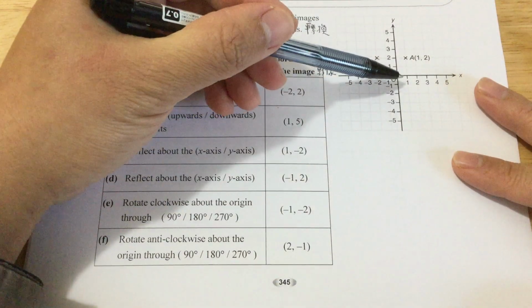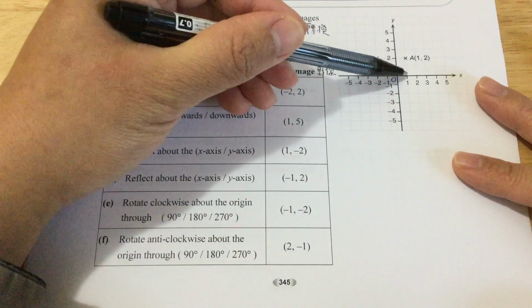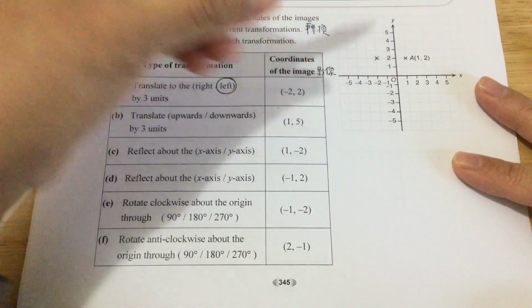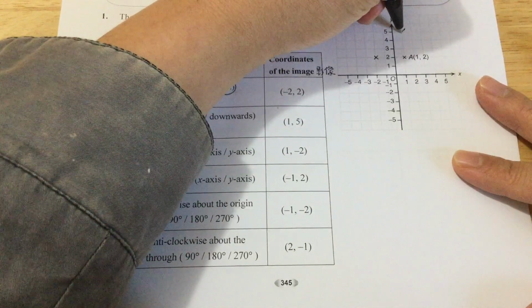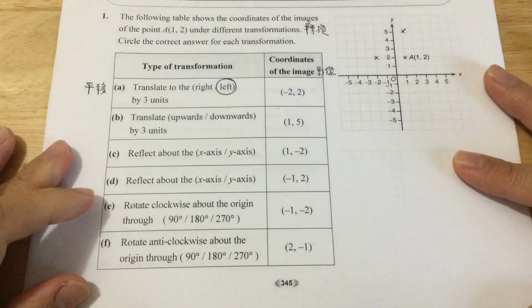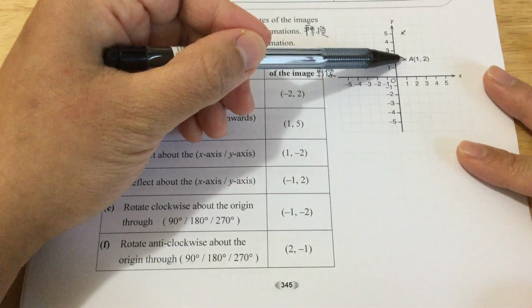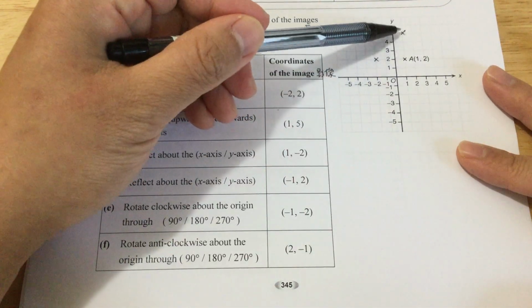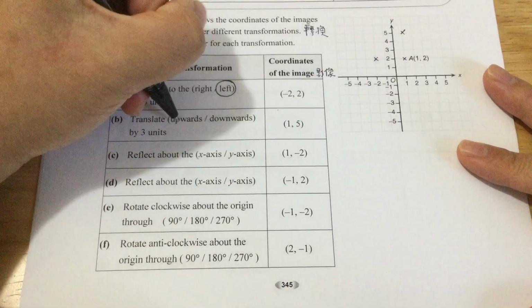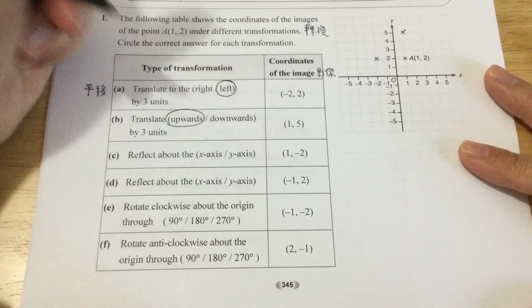Okay, first of all, 1, 5. 1, we go to the right 1 unit and go upward 5 units. We see that this is 1, 5. And then for this is 1, 5. So you see the answer is that we go up 1, 2, 3. So the answer for this one is go upward.